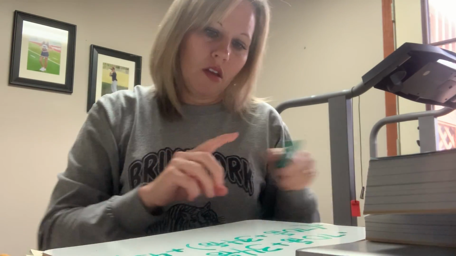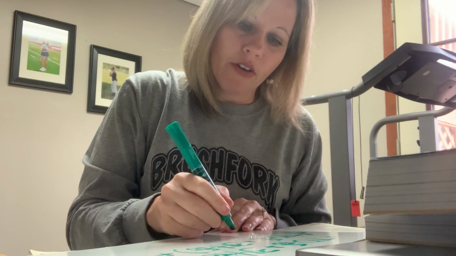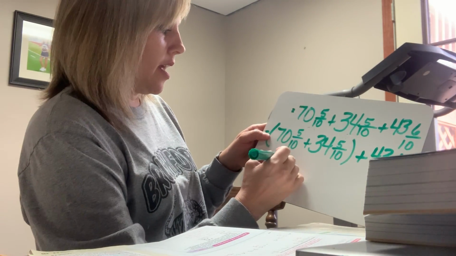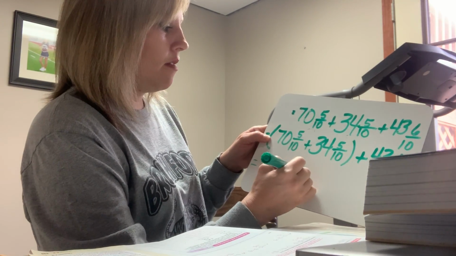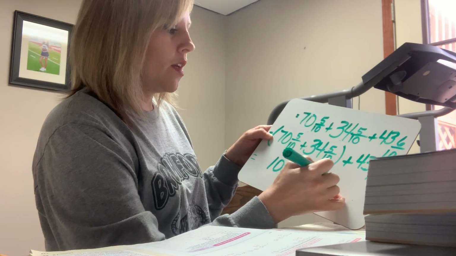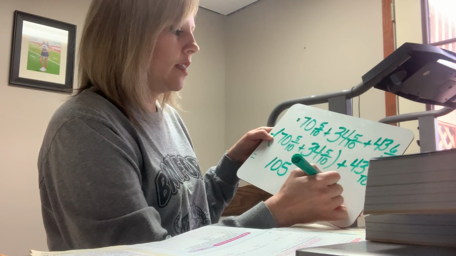Got to keep this paper behind there because the light's making you see through it. All right, so now I added these two together. I added 70 and 5 tenths plus 34 and 5 tenths, and I saw that it gave me 105. And then I'm going to add my next number, which is 43 and 6 tenths, to that.